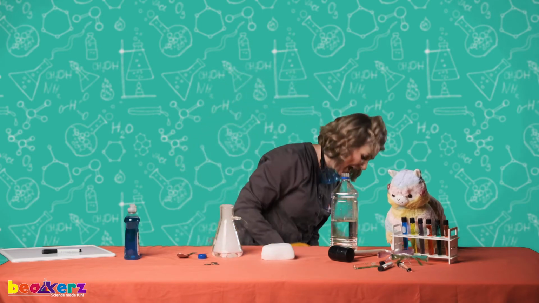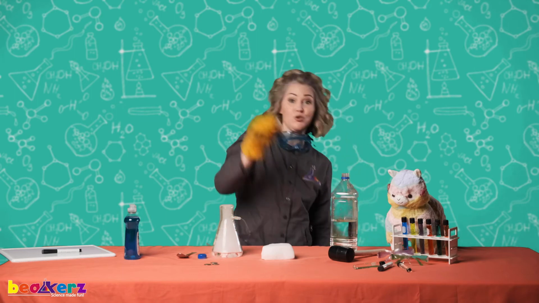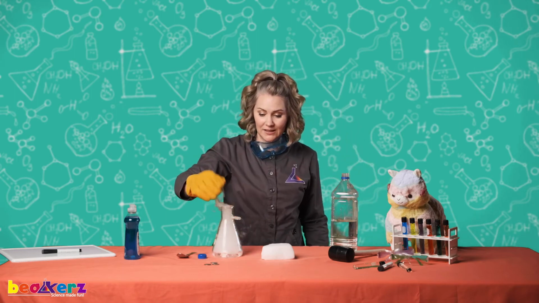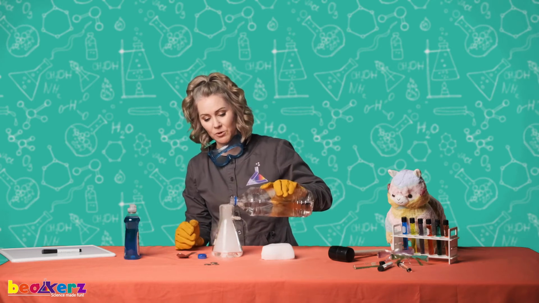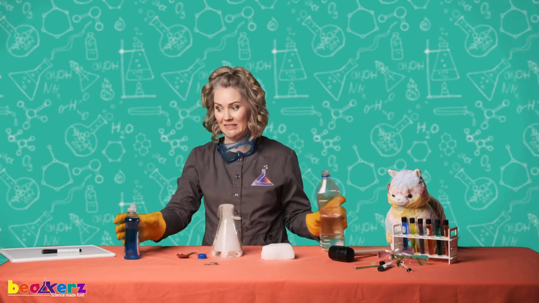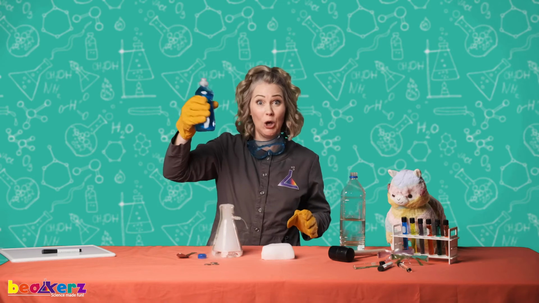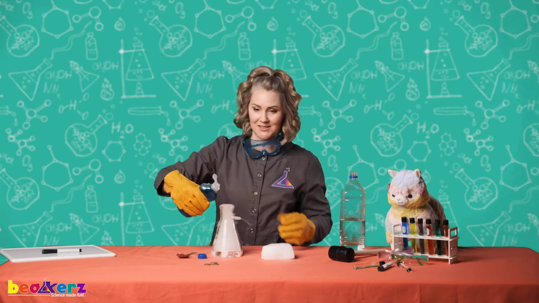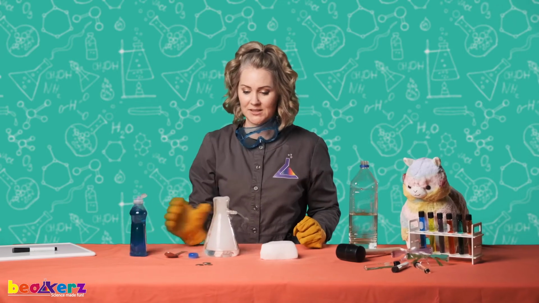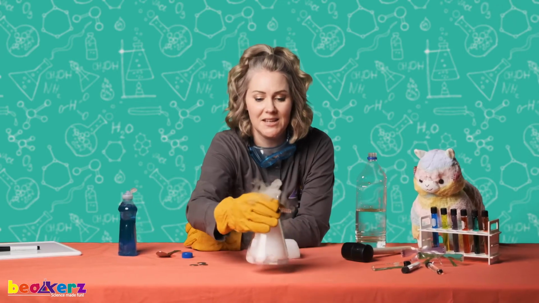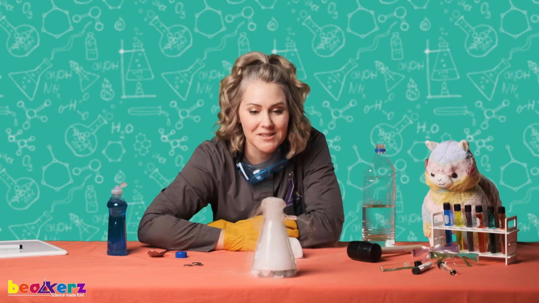Okay, I'm going to add a little more dry ice. I'm going to add a little more room temperature water. And then I'm going to add some soap. Let's see what happens. Here we go. Let's give it a little mix and see if it gets caught in our bubbles.